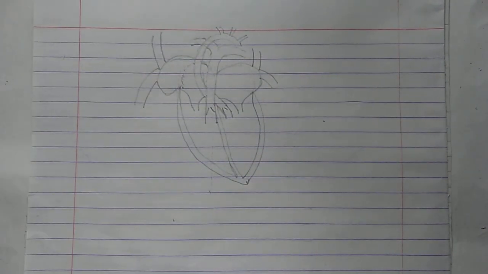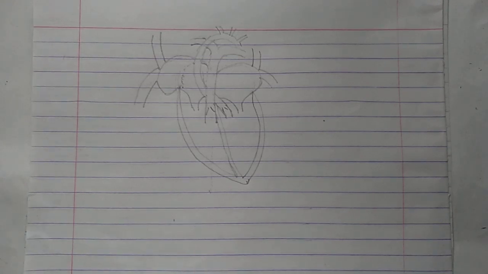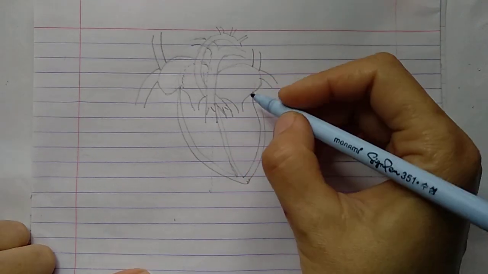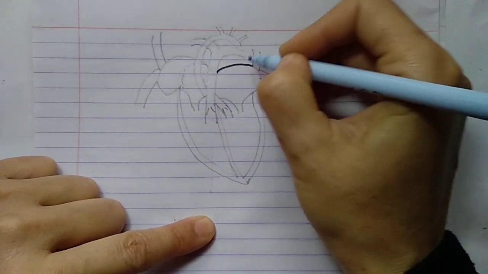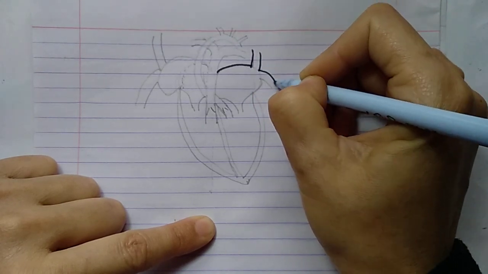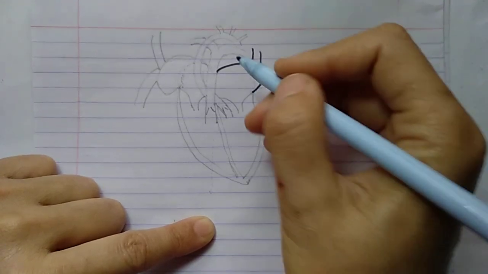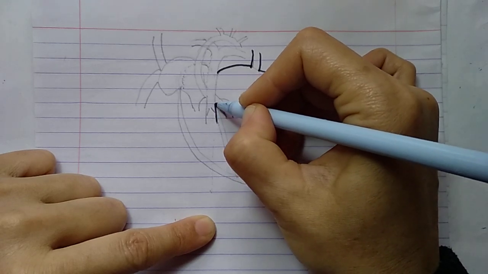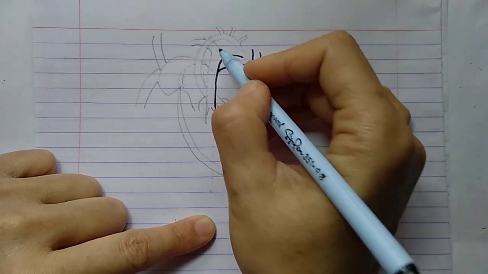Now I am going to make this diagram darker by using a black pen. But in your diagram you should not use an ink pen. So I am going to complete it in this manner. Pencil lines can be rubbed out later on.